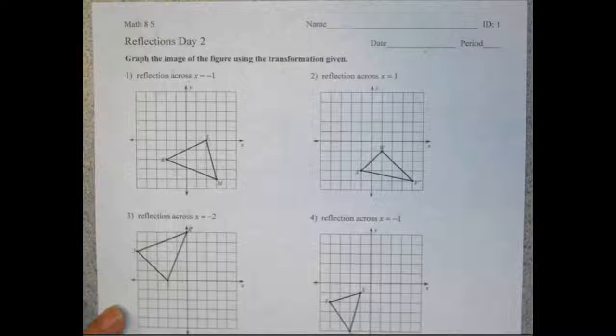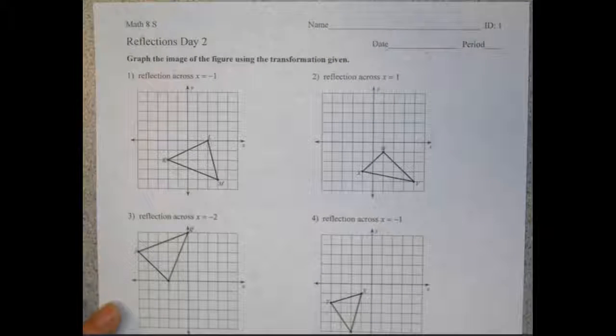I'm going to wait till everybody is paying attention and not playing with their rulers and focused.